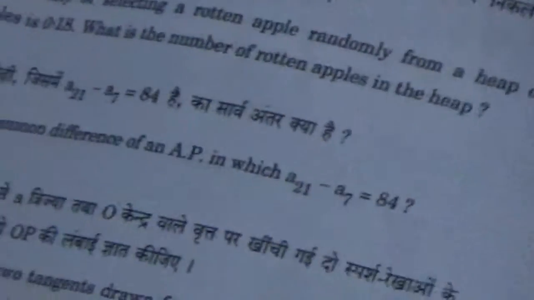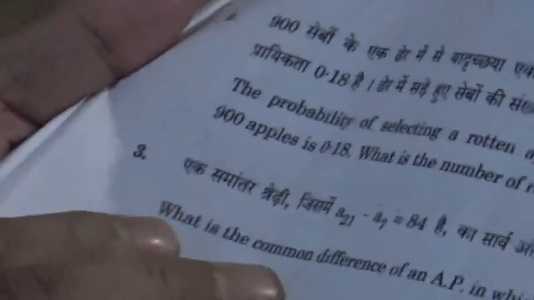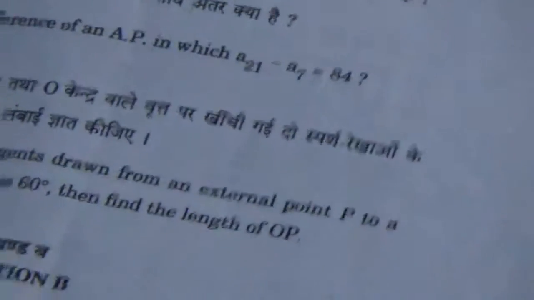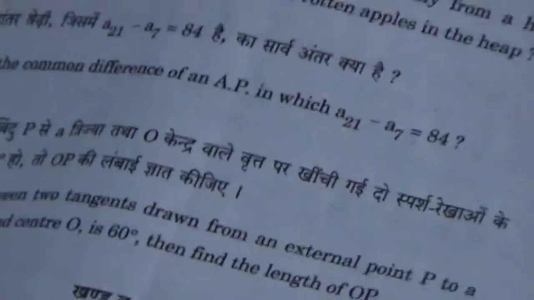Here the first question is from heights and distances, the application of trigonometry part. The second question is from probability. Question number 3 is from AP, and it looks pretty simple, and doesn't require too much skill or time to do. And finally, question number 4 is from the geometry part. So this is how Section A looks.